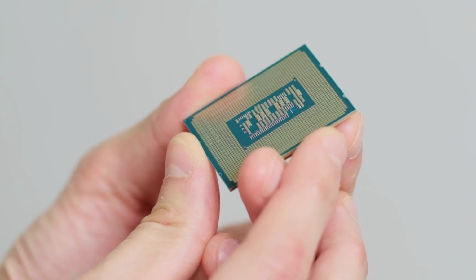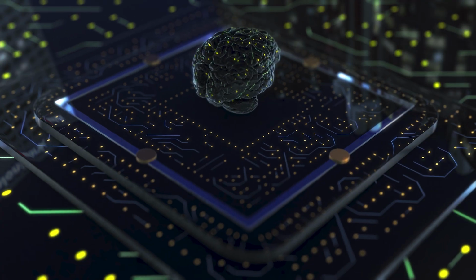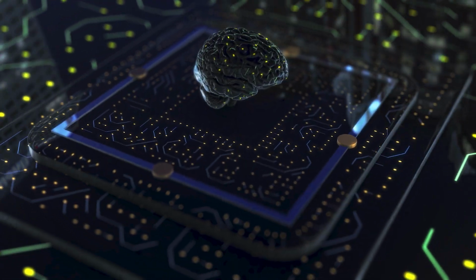Since explaining the entire function of a CPU could fill its own video, we'll keep it short and sweet. If the motherboard is the nervous system, then the CPU would be the brains. The CPU, or the central processing unit, is where all the logic, math, and information processing happens. The better your CPU, the faster it can make those computations happen, and the more it can multitask.